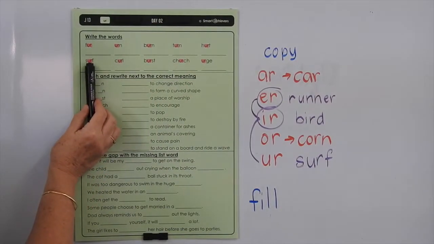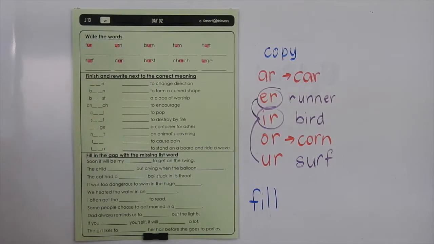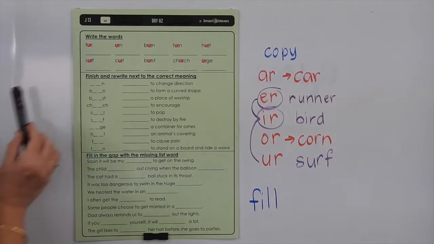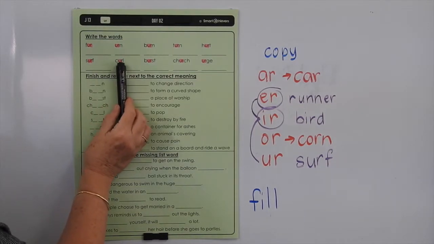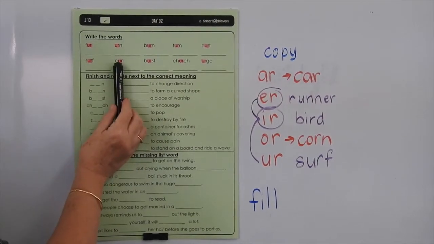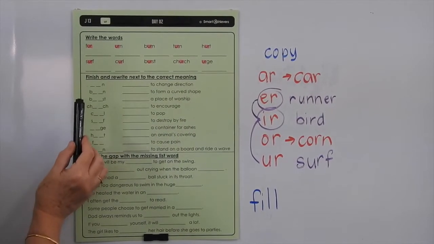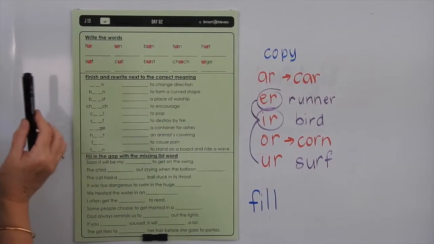Now, surf could be a noun or a verb. You can surf a wave, or when you go to the beach, you would look at the waves and you might call them the surf, like the surf looks rough today. So it could be either. A curl could be a noun or a verb too. You can see a curl in someone's hair, and you can also make something curl.